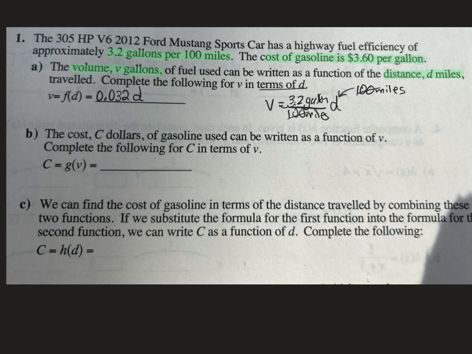Now we're going to look at the next one. They want us to find the cost, C, so we're using the letter C for cost in dollars, of gasoline that can be written as a function of V, and remember V was volume. In the initial part of the question, they told us the cost of gasoline is $3.60 per gallon.